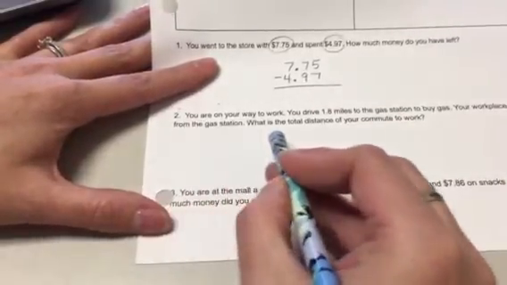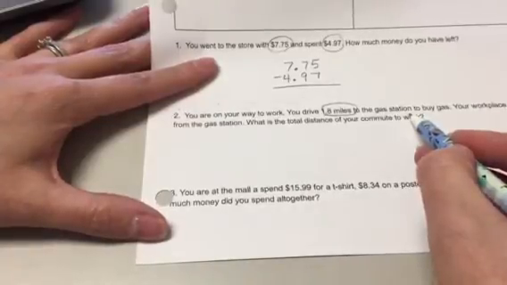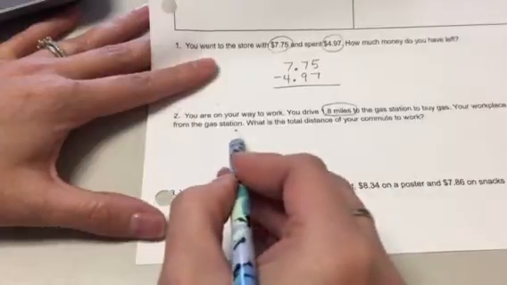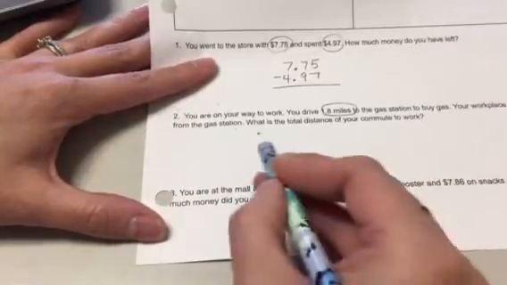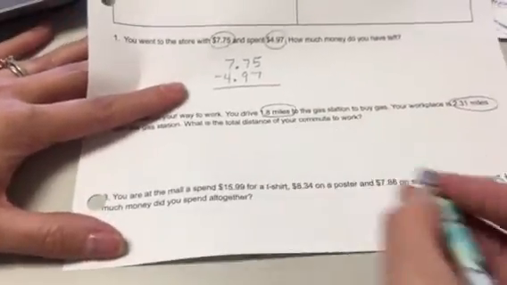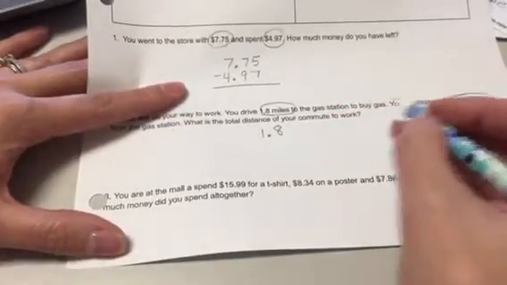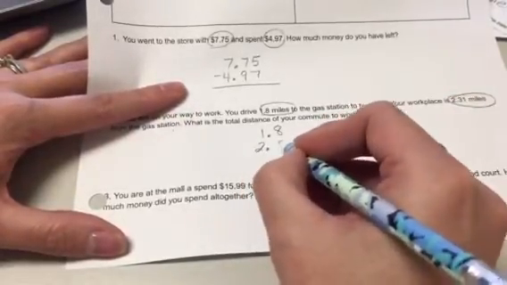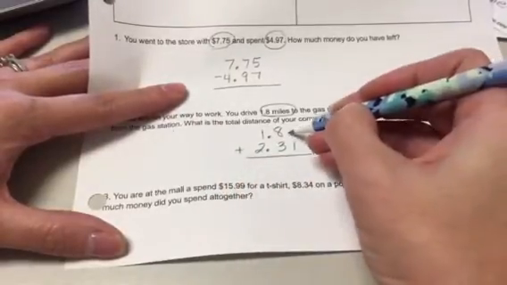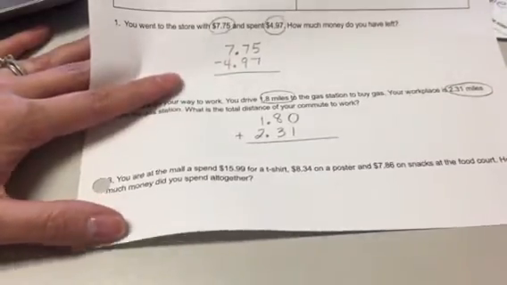Number 2, you are on your way to work. You drive 1.8 miles to the gas station to get gas. Then your workplace is another 2.3 miles from the gas station. So what's your total distance for your commute to work? So we're looking for a total. So that means I'm going to take the 1.8 miles that I drove to the gas station and add the 2.3 miles. So remember, when you have this empty space, you can put in a 0 as your place filler.